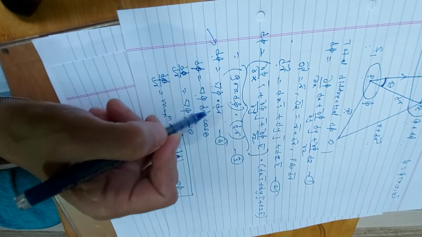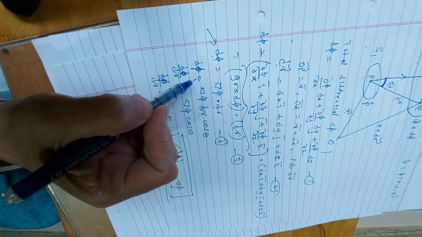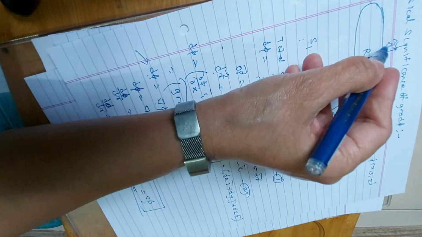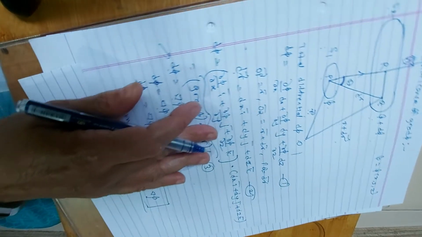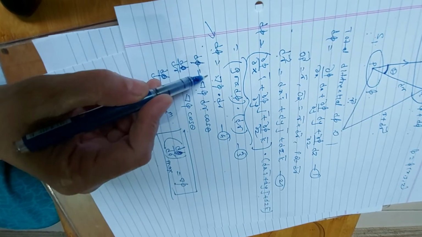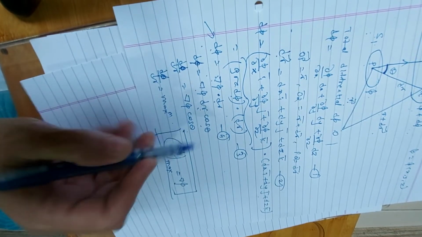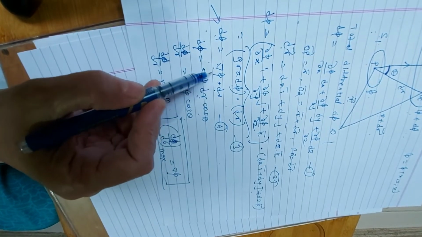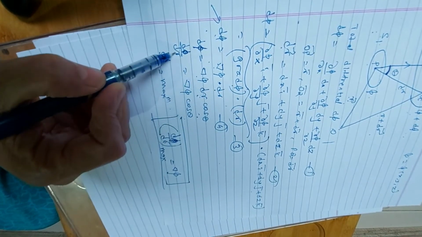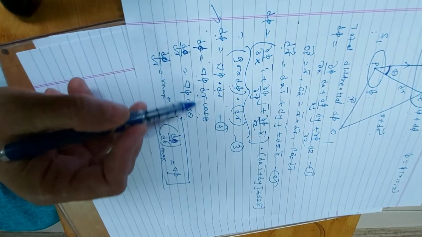Now, if theta is the angle between PQ and unit vector n, then d phi should be del phi dr cos theta, because of the dot product. So if you take dr over here, d phi by dr is del phi cos theta.